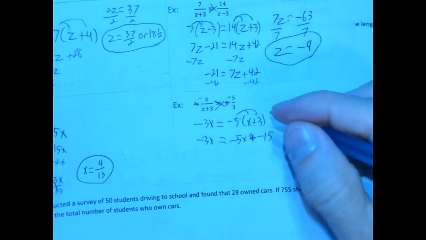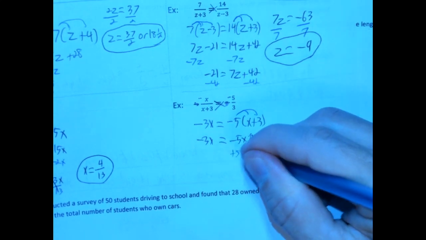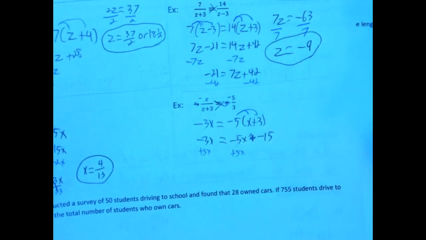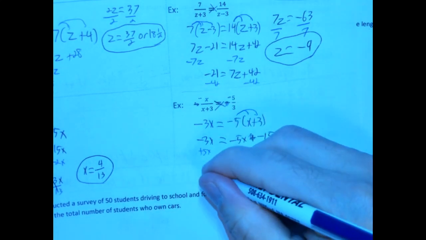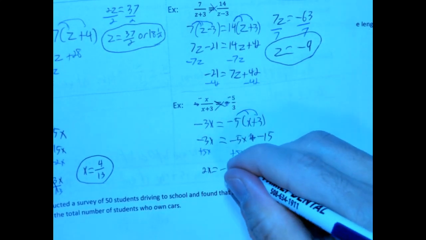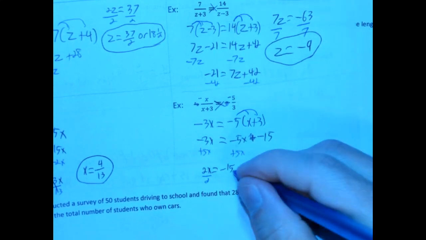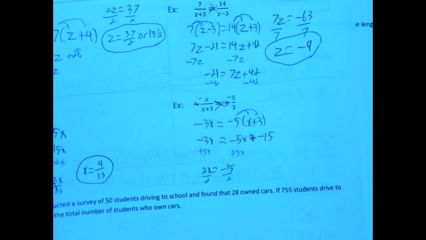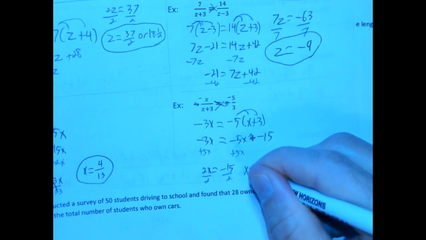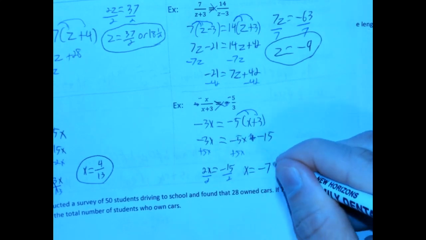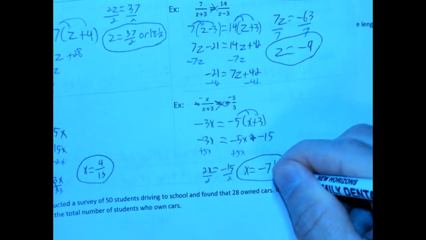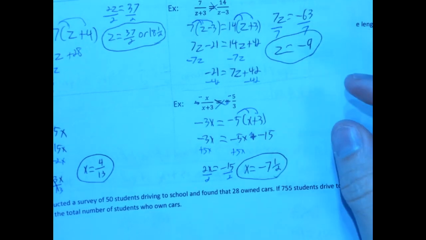And we're going to add 5x to both sides. So we have 2x equals -15. Divide by 2. And we're going to get x equals -7.5. And that's it.